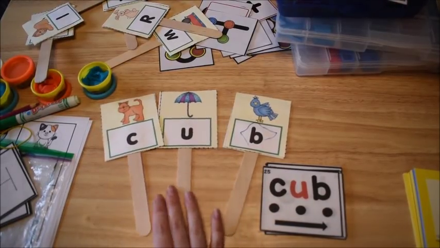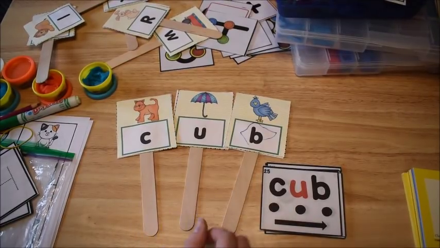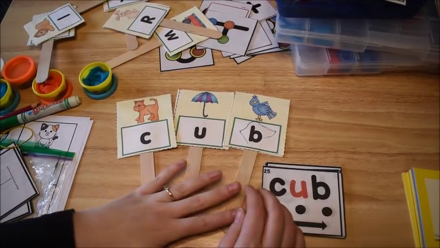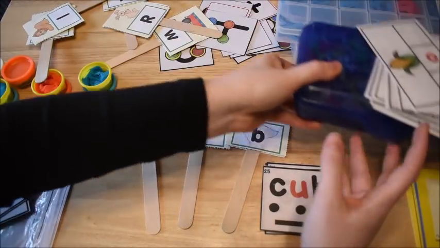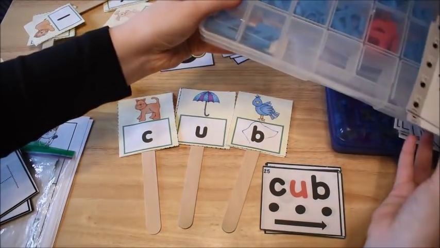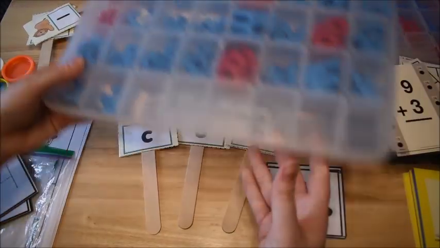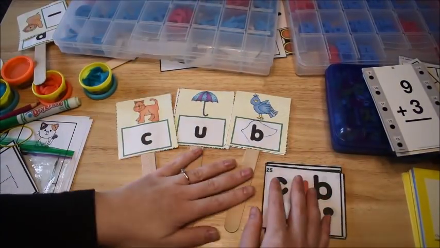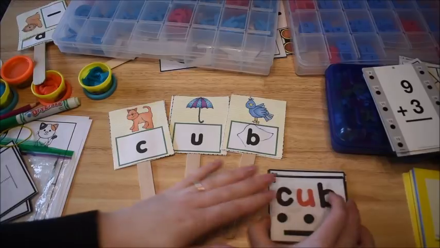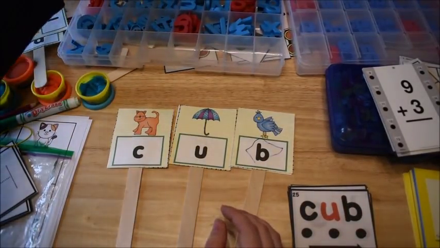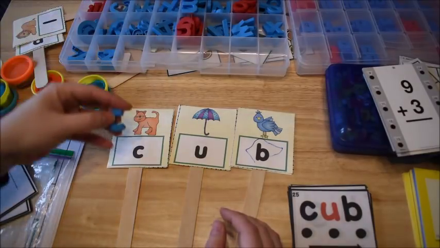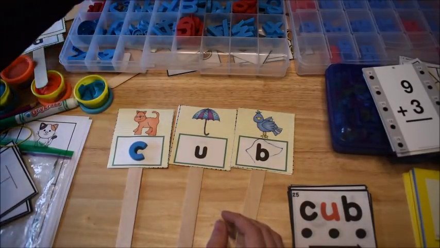So we use flashcards to make words all the time, and it is a lot of fun, and you can pair them up with other manipulatives. Here, I'll show you just really quick what I mean. So if you have some magnetic letters, then after you give them the flashcard with the word, they make the word, then take your magnetic letters and use them over each letter.